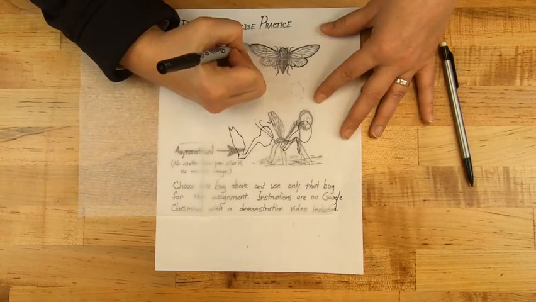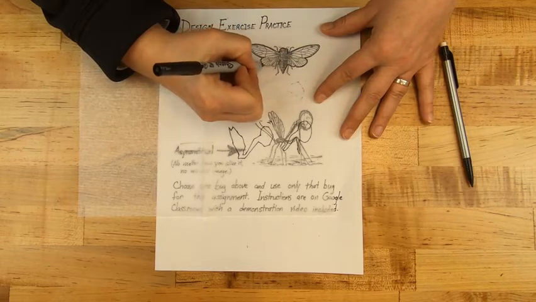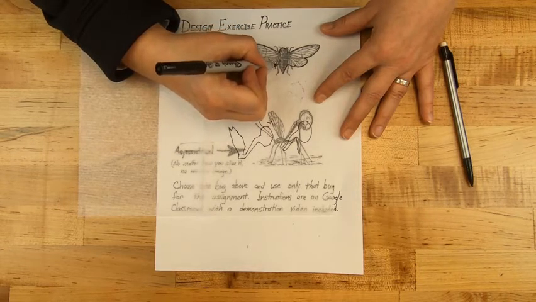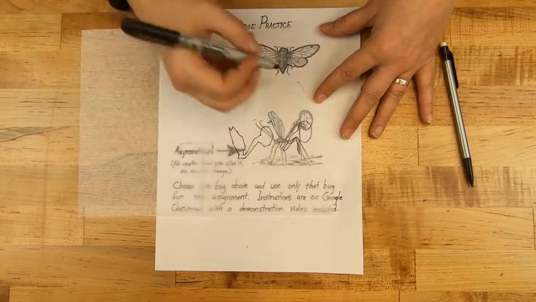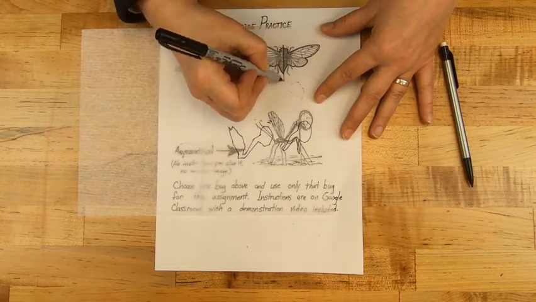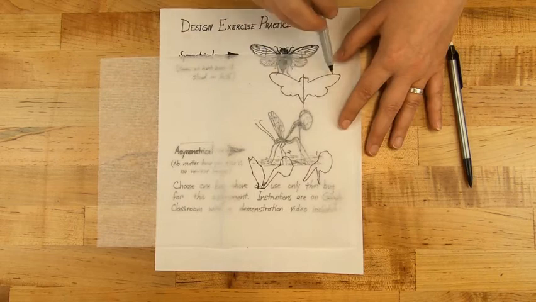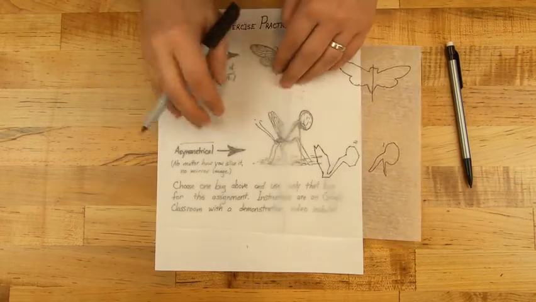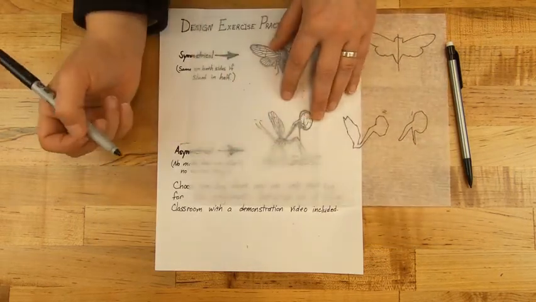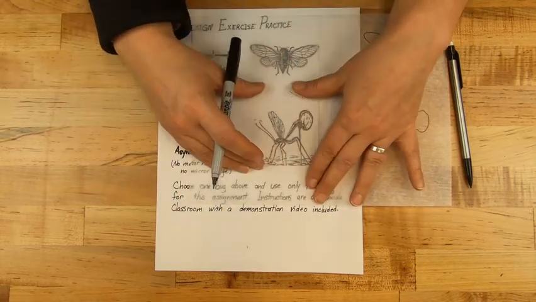If I slice this right down the middle, it's pretty much a mirror image. That's symmetrical. Let me show you how to make a symmetrical design with an asymmetrical creature.